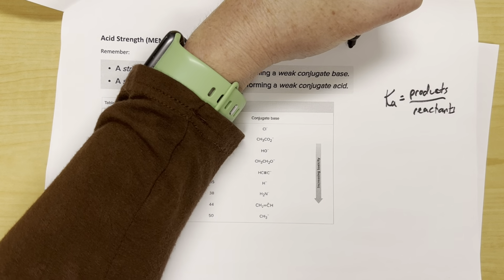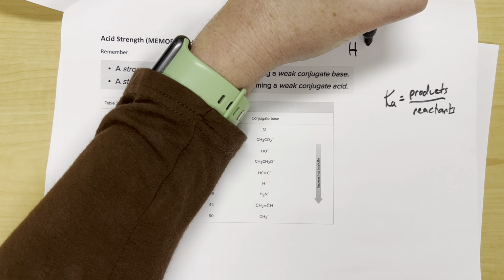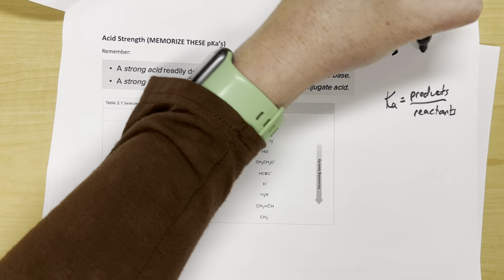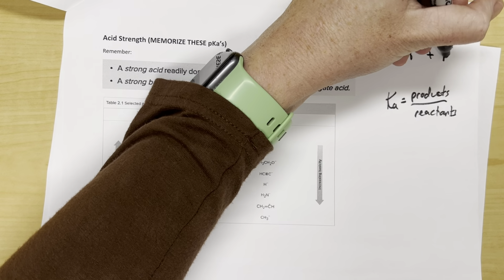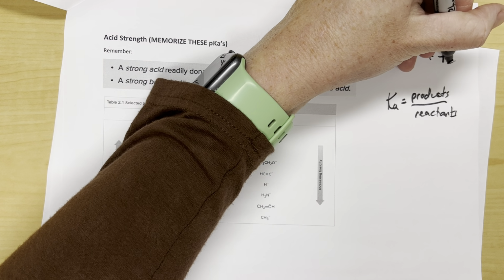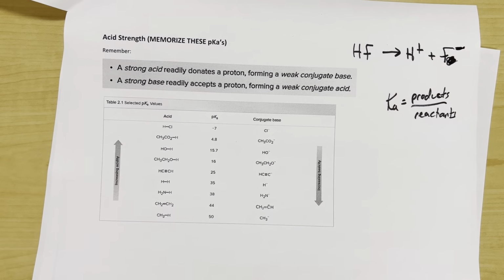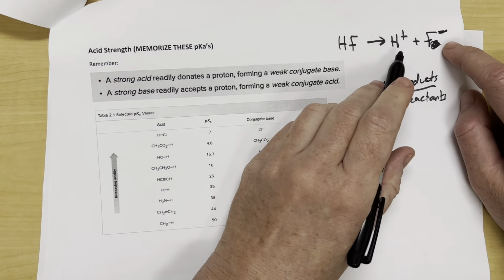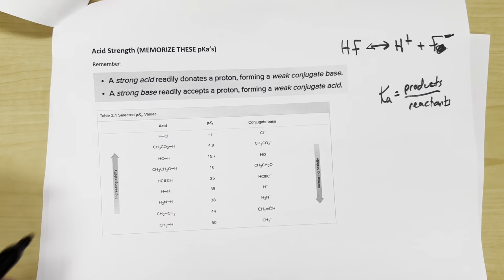So for example, if you have HF and you put that in water, it'd break down into H plus and F minus. Okay, these are our products. These are our reactants. This is actually double bonded.